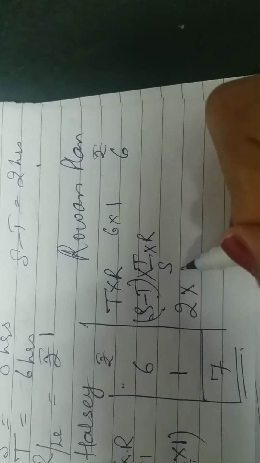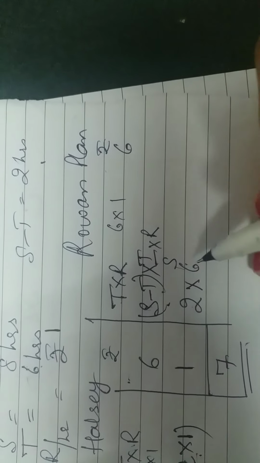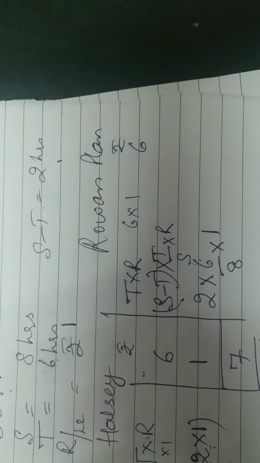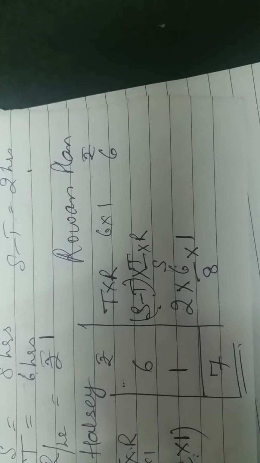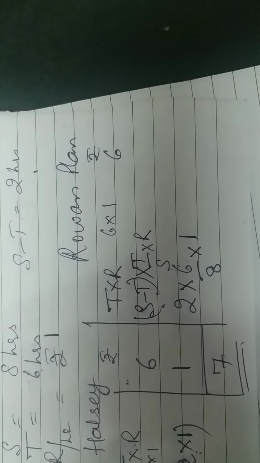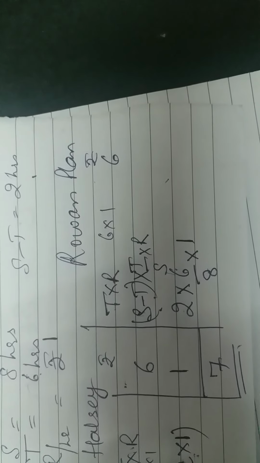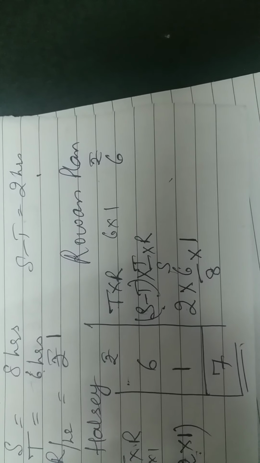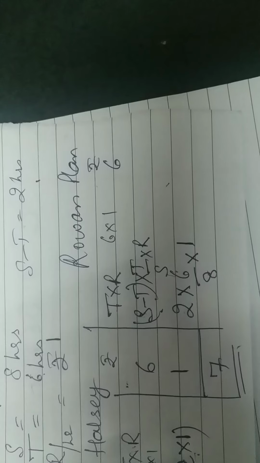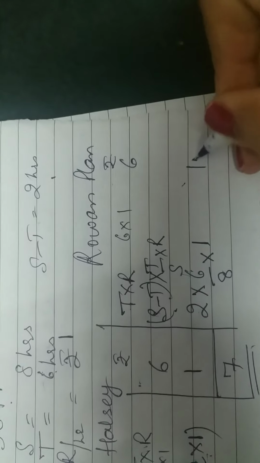So 2 into T, T is 6 hours, 6 upon 8 into 1. So you have to remember this formula, that the bonus in case of the Rowan plan is in the ratio of time taken to the standard time. So it comes out to be 1.5.